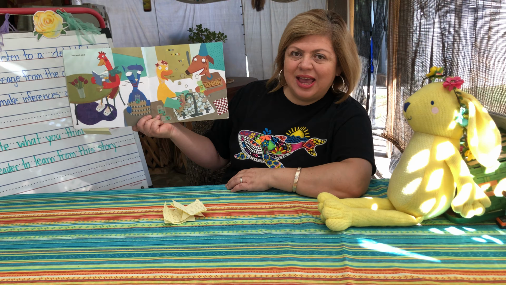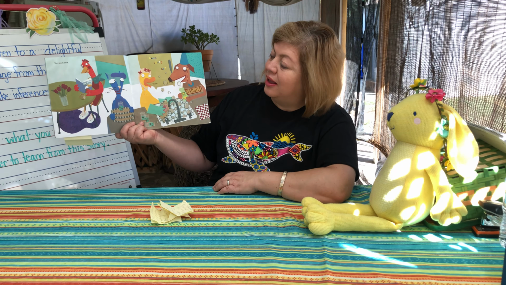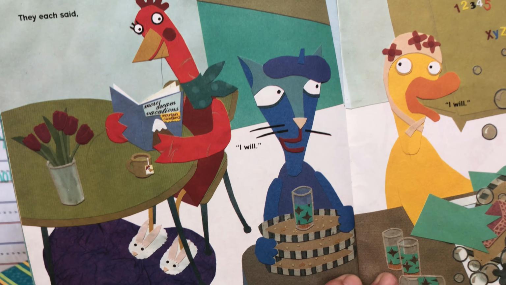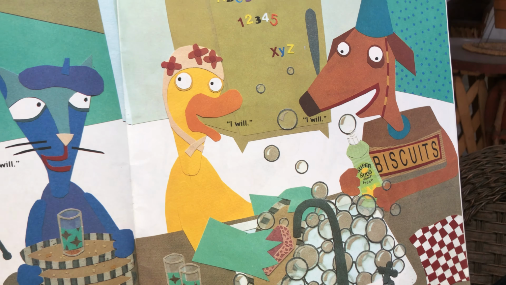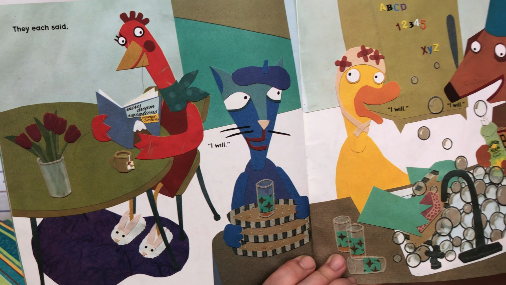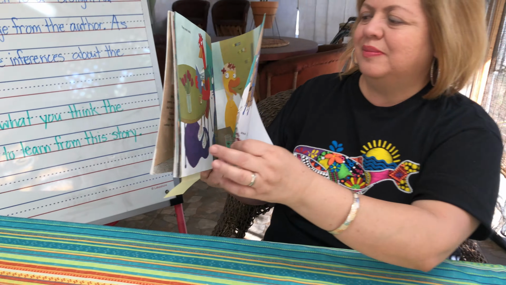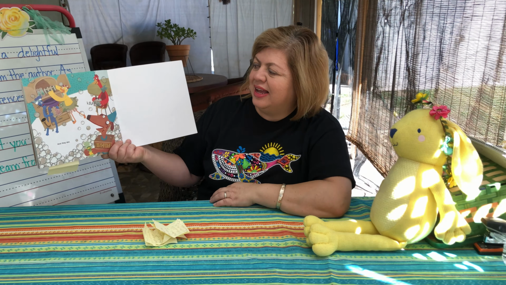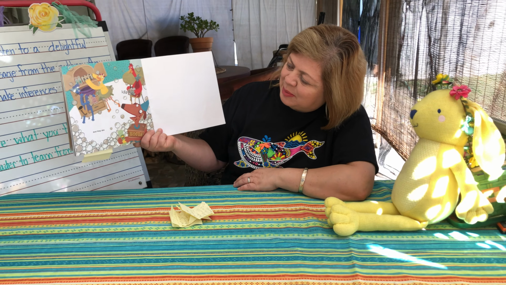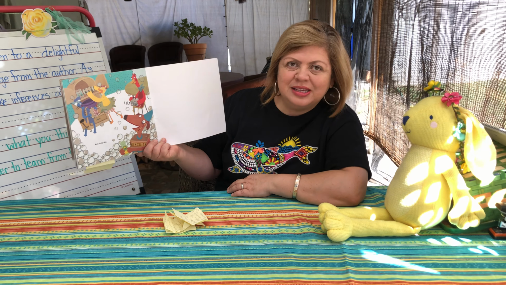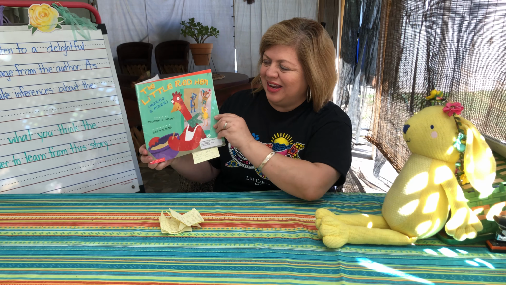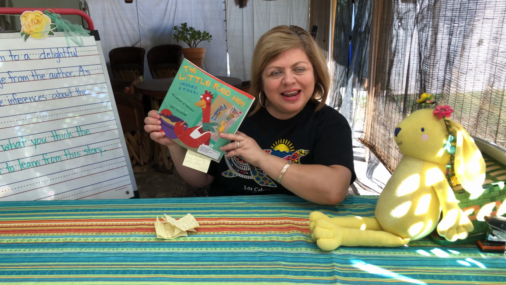They each said, "I will, I will, I will." And there they are helping do the dishes. So, seems like they are pretty good friends after all. And they did. And here they are having a good time listening to music while they do the dishes. Isn't that a great story? The Little Red Hen Makes a Pizza.